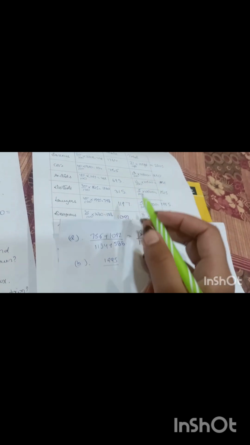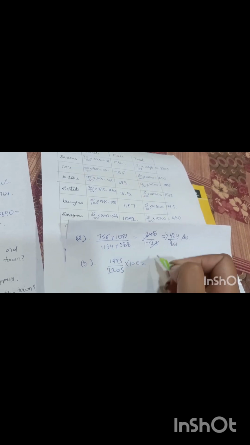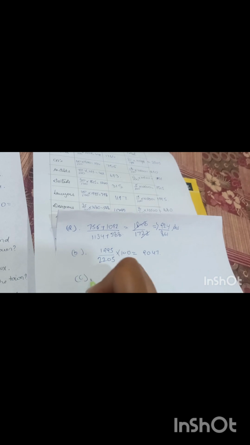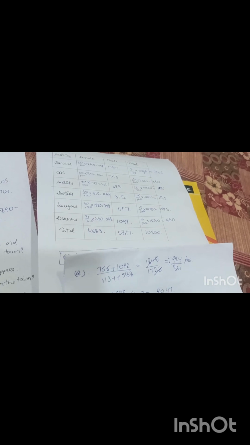Now for B, the total number of lawyers in the town is approx what percent of total number of dancers. So total number of lawyers is this, and dancers total number is this, 2205 upon 200. So you'll get the value as 90.47 when you will solve it. Okay. What is the difference between total number of males and females in the town? So you have already calculated it. So you can solve it like this, minus 4. So you will get the value as 1134.